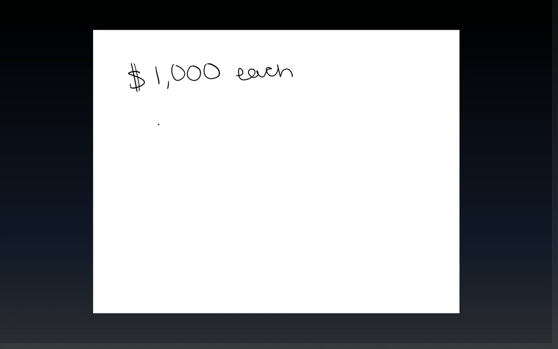I paid $36,000 total. How many pugs did I buy? And why the heck would I buy that many pugs? That might be the better question.